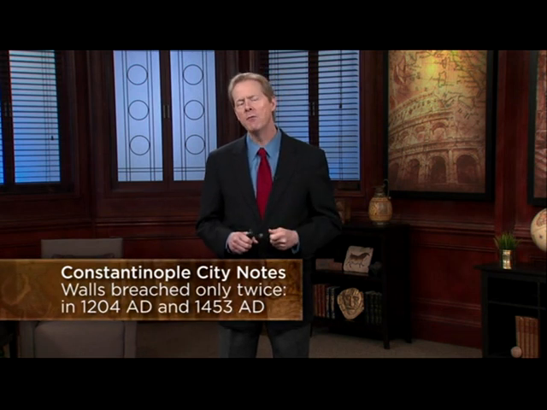Nevertheless, Constantinople's walls did provide security. They defended the city from the 4th into the 15th century with only 2 breaches, in 1204 AD and the final fall of the Christian city in 1453 AD.